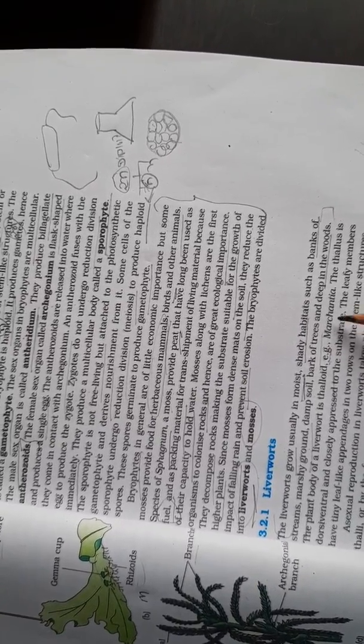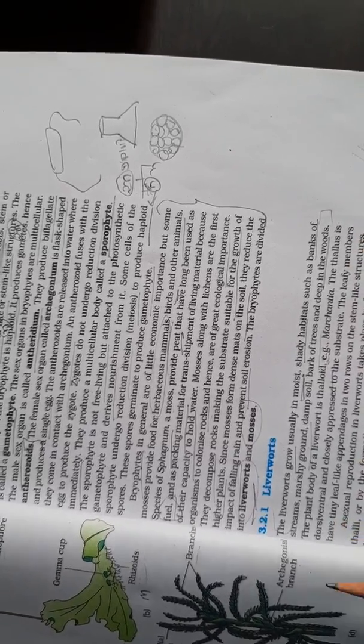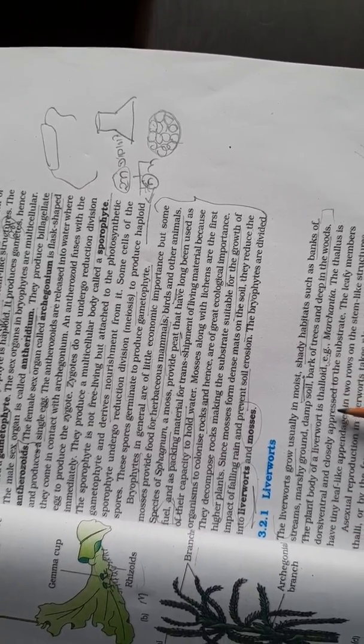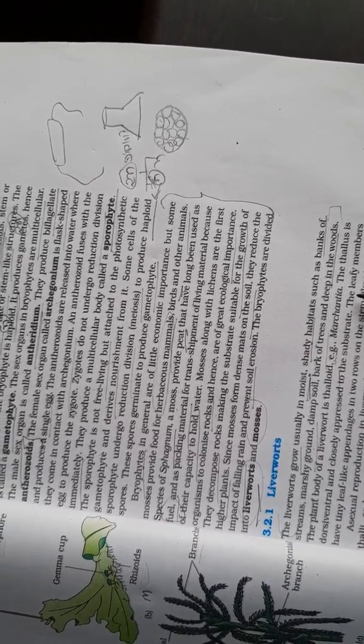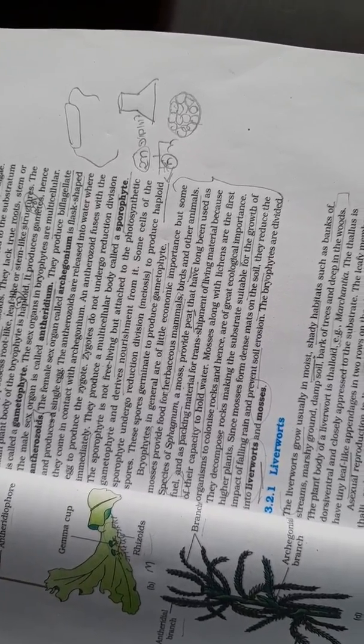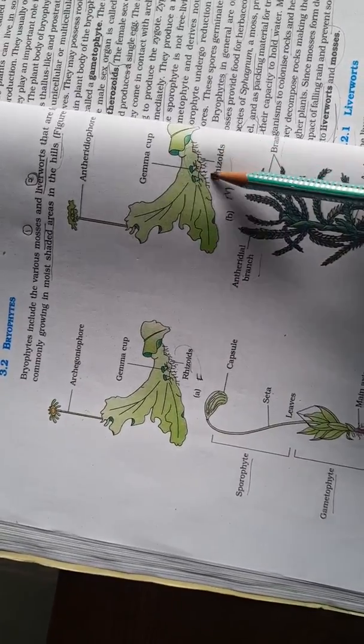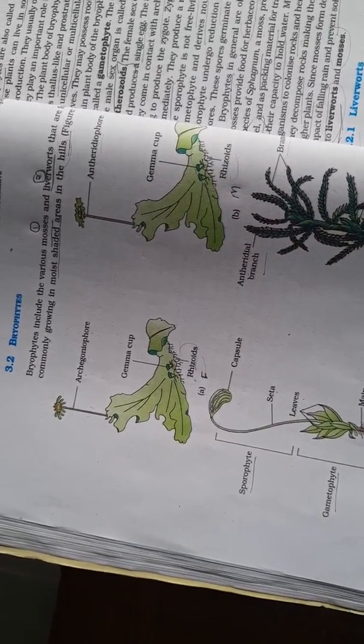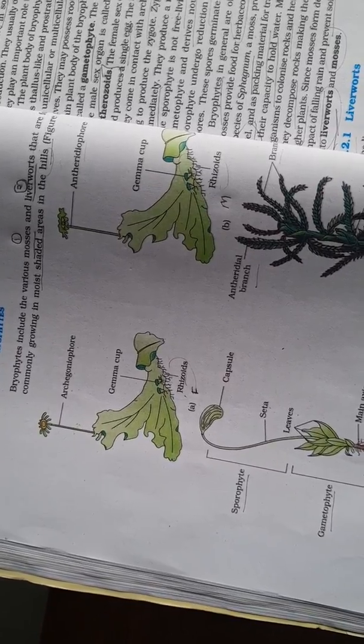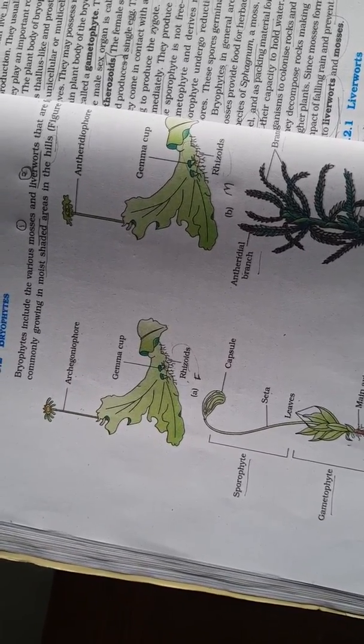This is an example for Marchantia. The thallus is dorsiventral, closely applied to the substrate, and the leafy members have tiny leaf-like appendages in two rows on a stem-like structure. This is the structure of Marchantia, male and female. Funaria is for gametophyte and sporophyte, and Sphagnum is for gametophyte. This is an example for liverwort, Marchantia.